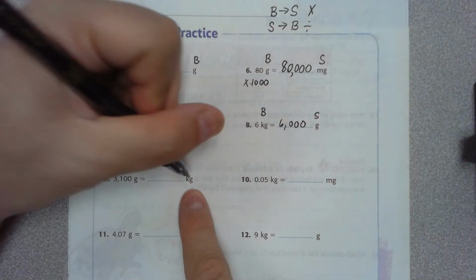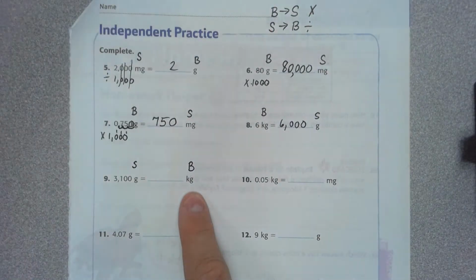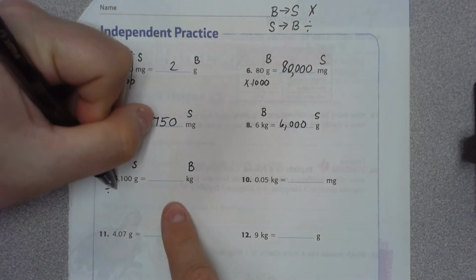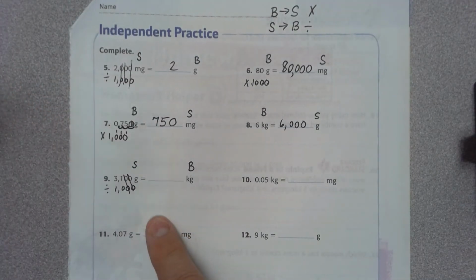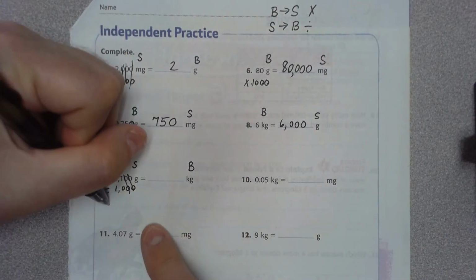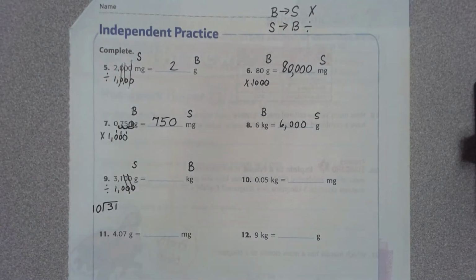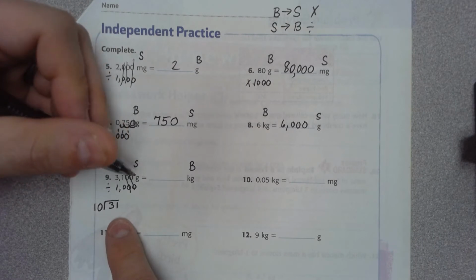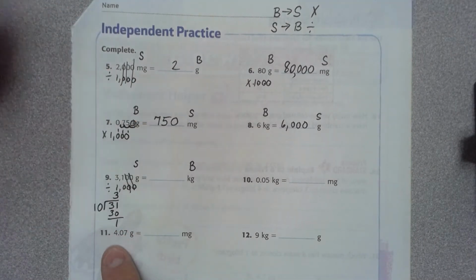3,100 grams. So this is the biggest. Kilograms are always the biggest. This is smaller. So we're going to divide by 1,000. So we divide by 1,000. So we can go ahead and start crossing out 2 of those, right? So now we basically just have 31 divided by 10, right? So how many times does 10 fit inside of 31? 3 times, which gives us 1 left over.